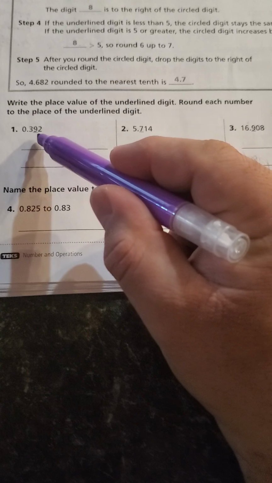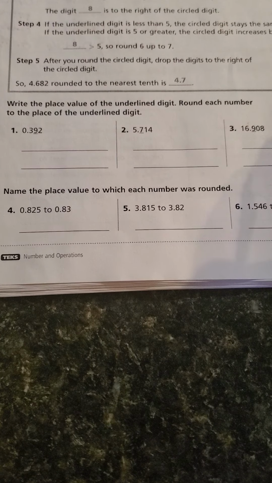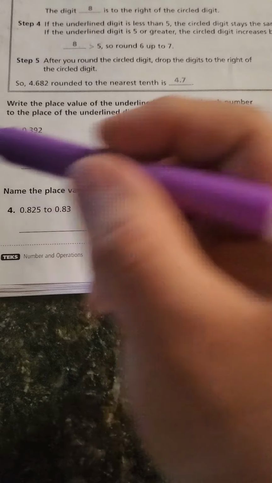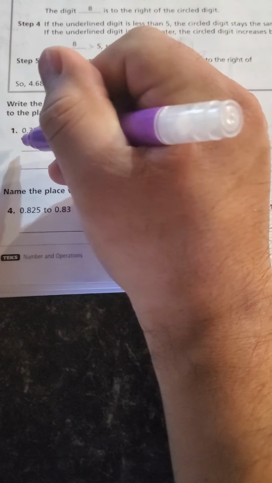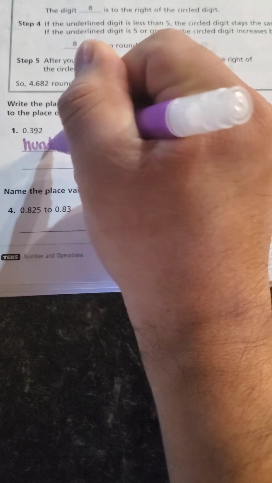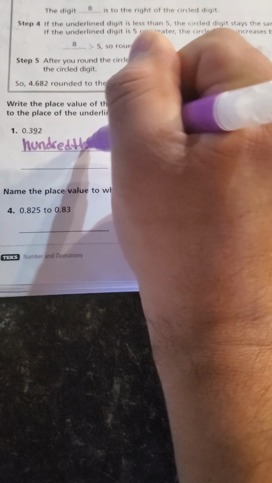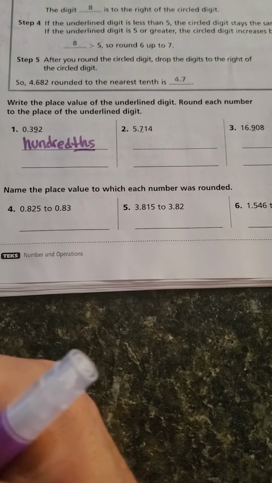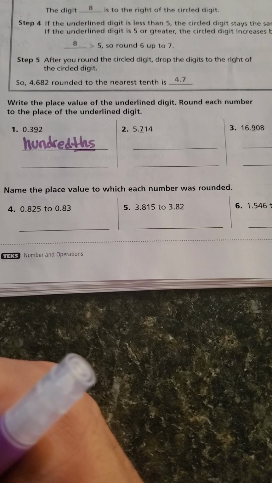So we look at this first one, 9. We have the tenths place, then the hundredths place. So that's going to be hundredths. So you would write hundredths here. That's the first answer. Then it said round each number to the place of the underlying digit.